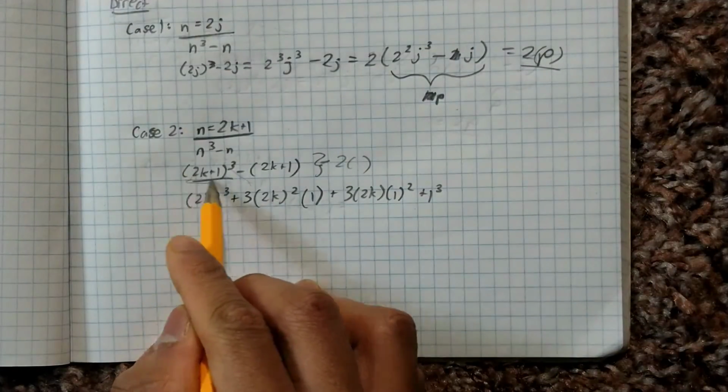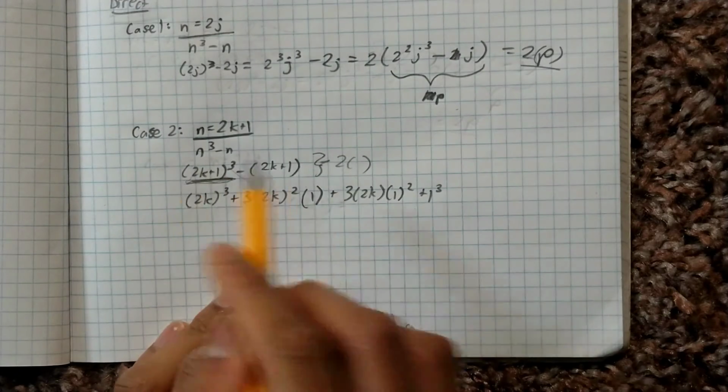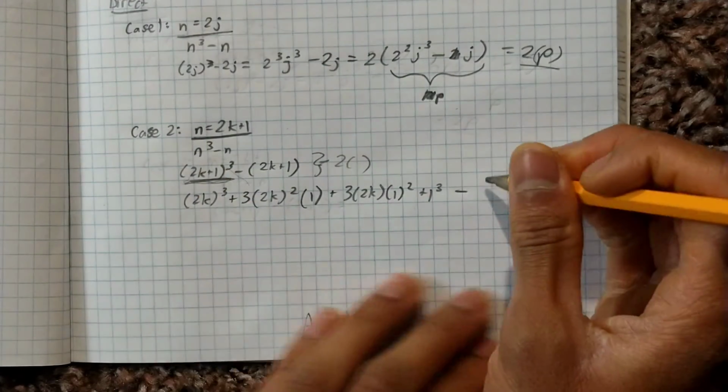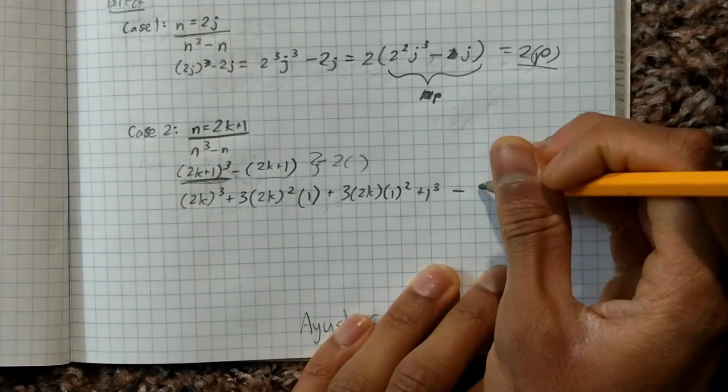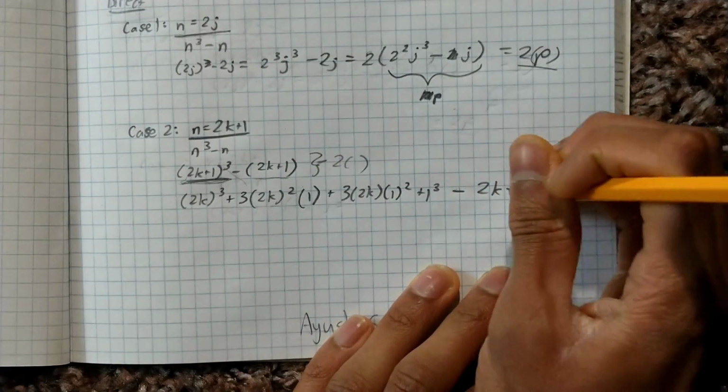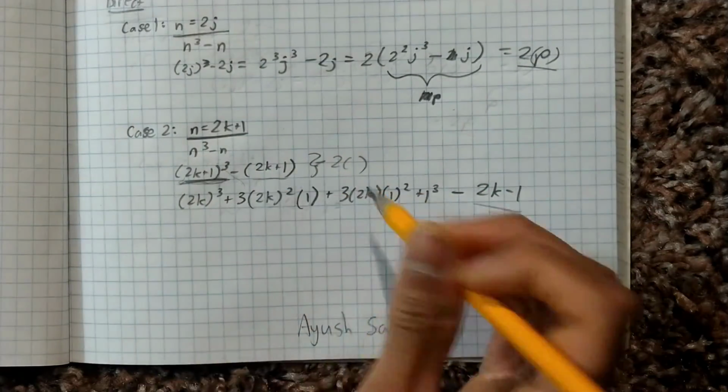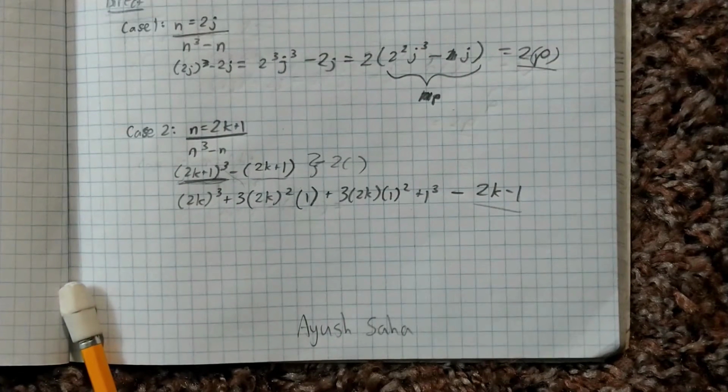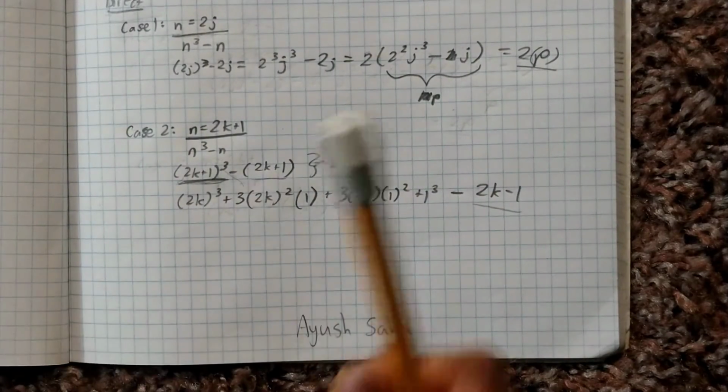So that's this whole thing written out. And then we of course subtract this, which will be subtract 2k minus 1. There you go. Now we can simplify it further.